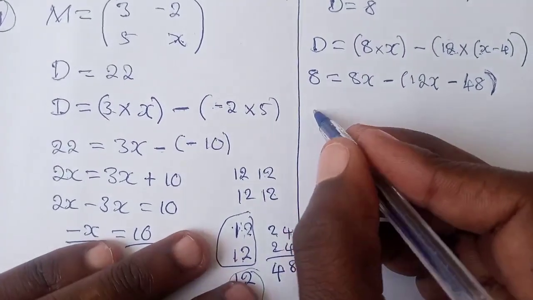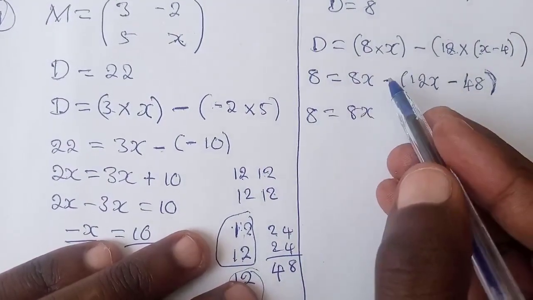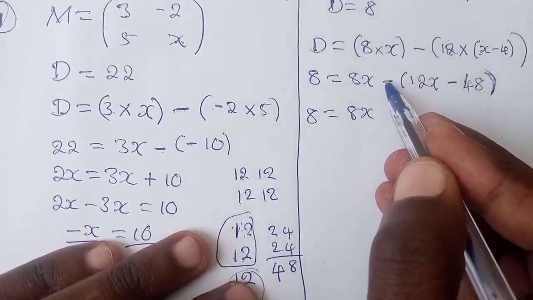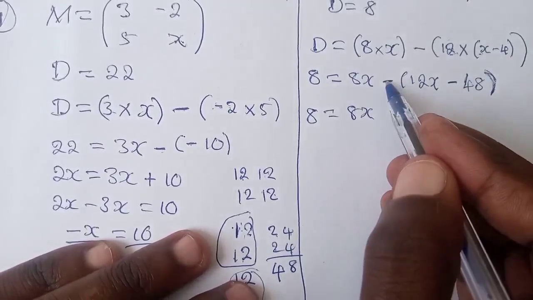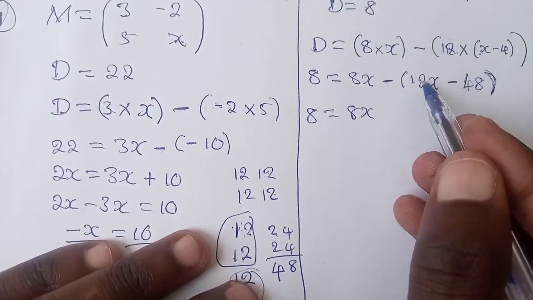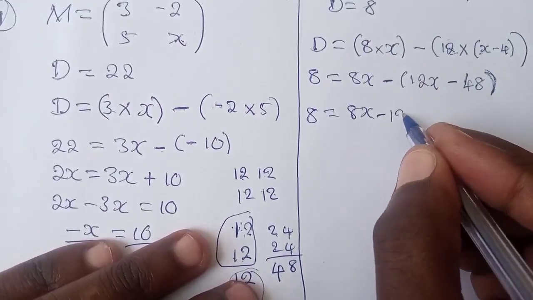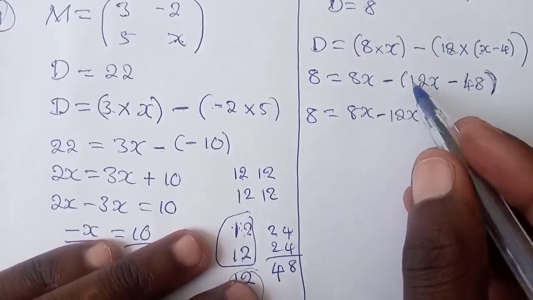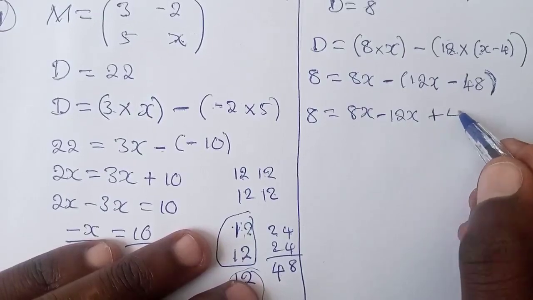Then it will be 8 is equal to 8x. Don't forget that this sign is going to multiply with everything inside. So negative times positive 12, there's a positive sign here, so it will be negative 12x. Then negative times negative will be positive 48.